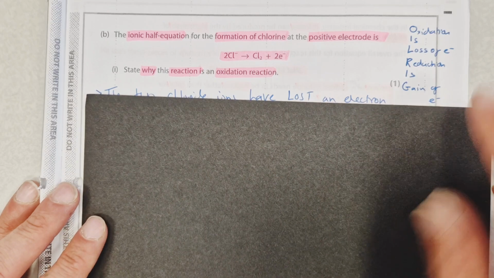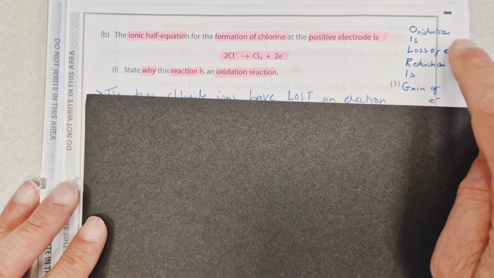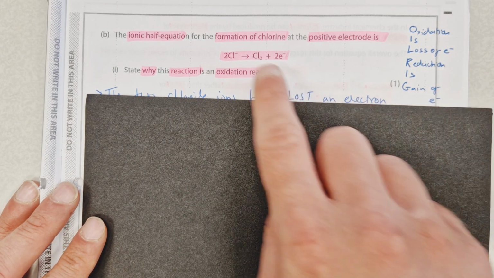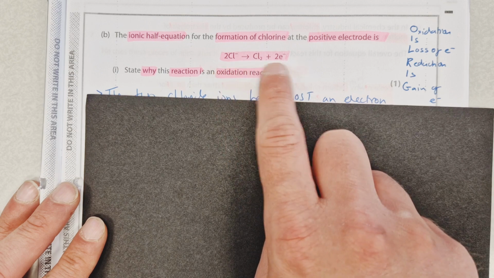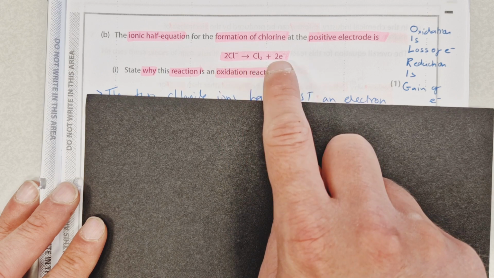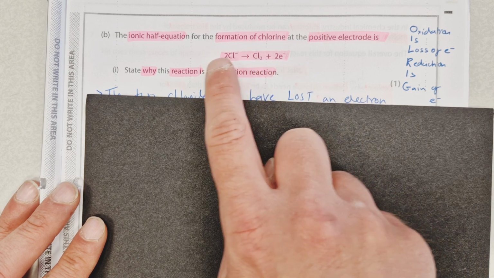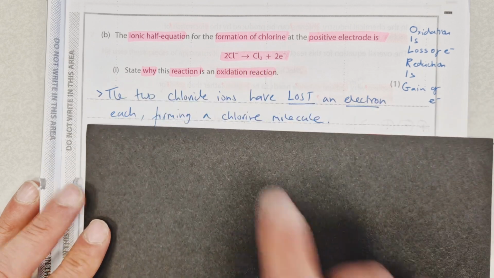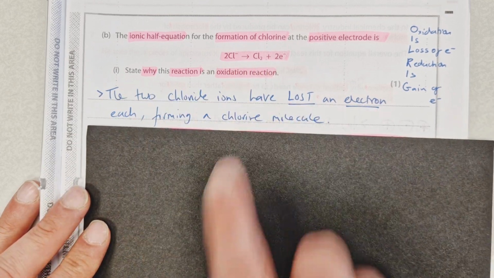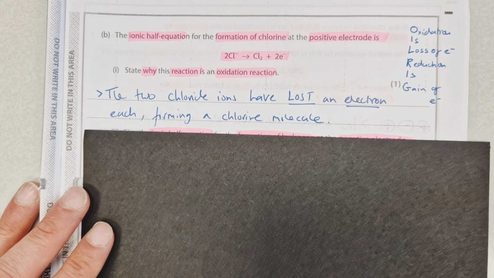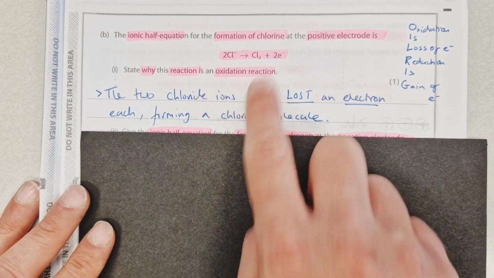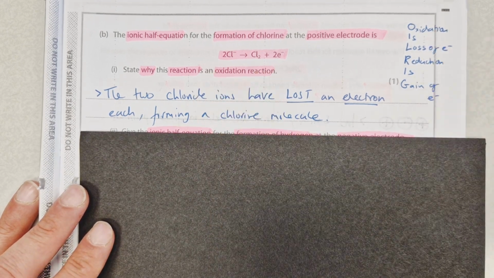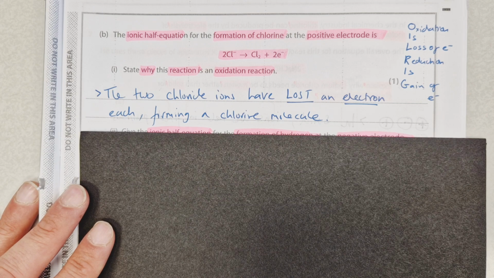Now, I'd be tempted to write the term OIL RIG down the side of the page. Oxidation is loss of electrons, reduction is the gain of electrons. And as I said earlier on, in this particular half equation, we can see that the chlorine is being formed by the loss of electrons from the chloride ions, because we've gone from a negative species to an uncharged species. We must have lost electrons to do that. So the two chloride ions have lost an electron each, forming our chlorine molecule, and that therefore is an example of an oxidation reaction, because oxidation is the loss of electrons from a species.